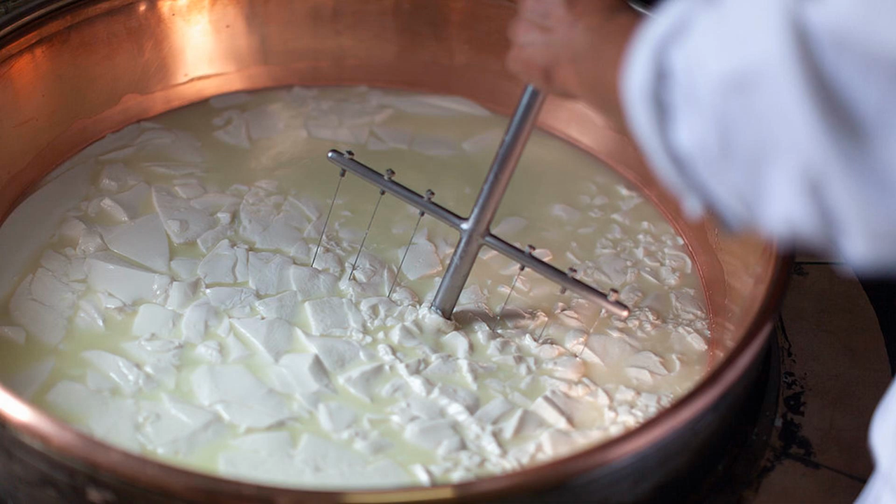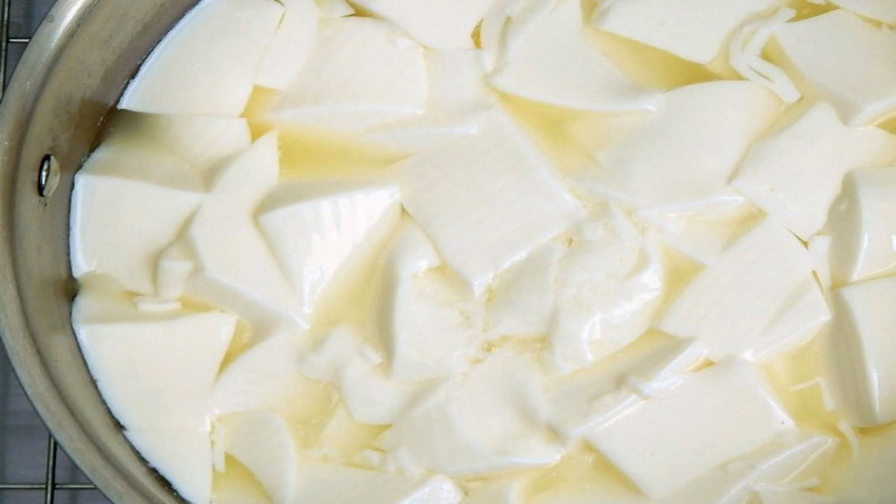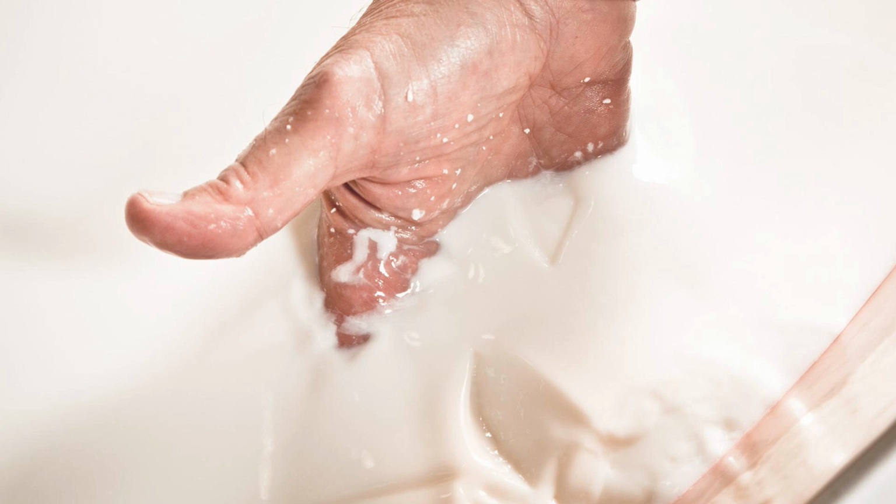Once the milk has been pasteurized, it is time for coagulation. This process involves adding a coagulating agent to the milk such as rennet or an acid. This causes the milk to solidify and form curds. The curds are then cut into smaller pieces to separate them from the whey.